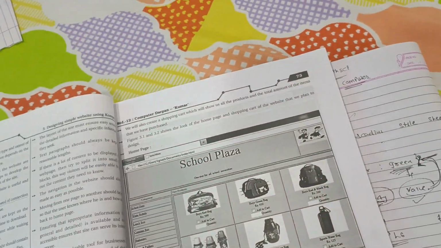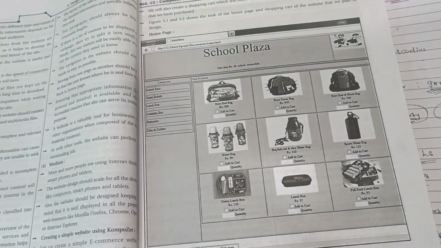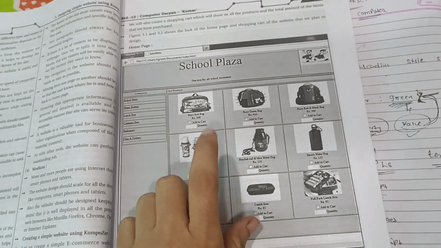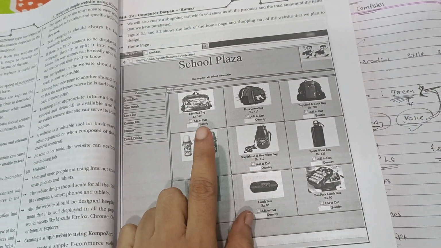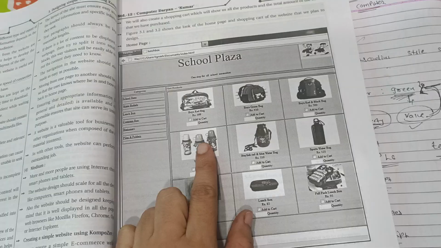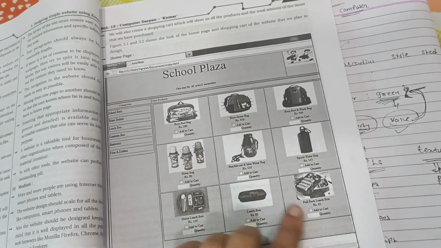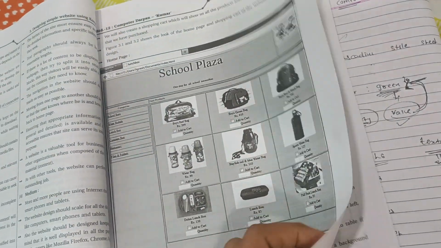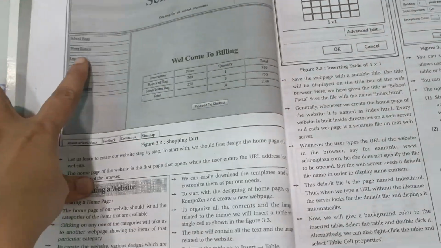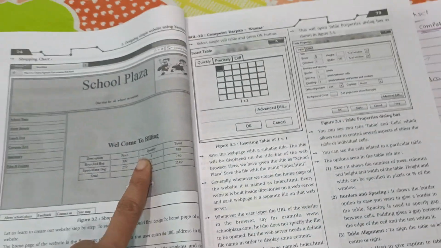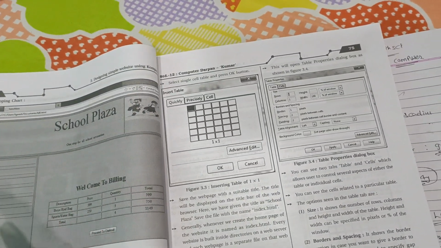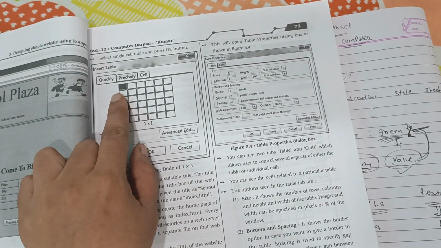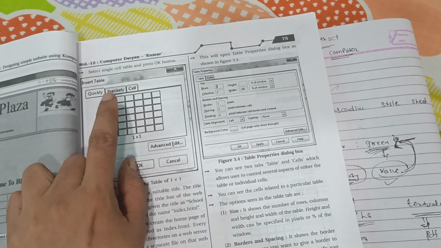And regarding chapter number 3, that is, creating a simple website with the use of School Plaza. In making this website we are using one tag, that is, table and slash table. With the use of this tag we can set a horizontal line. See, this is your table. How to create a table? For that we need to insert a table. Whenever we click on table, insert table, the insert table dialog box opens.